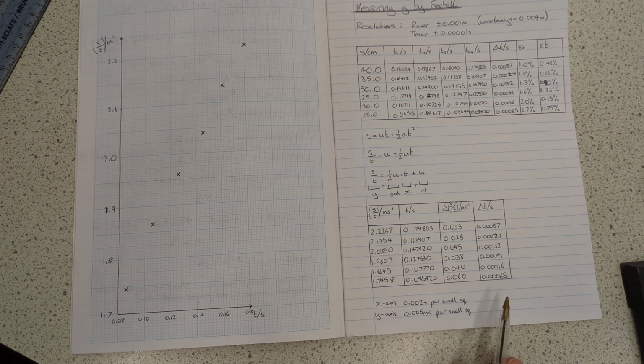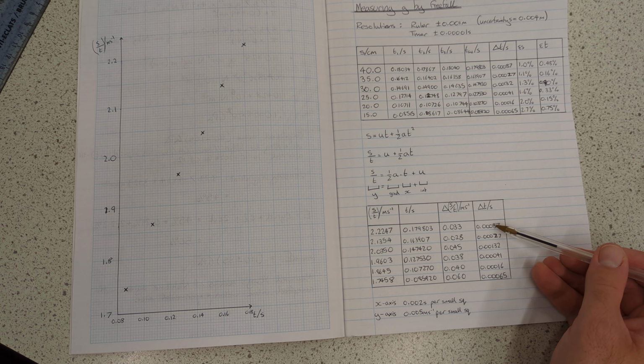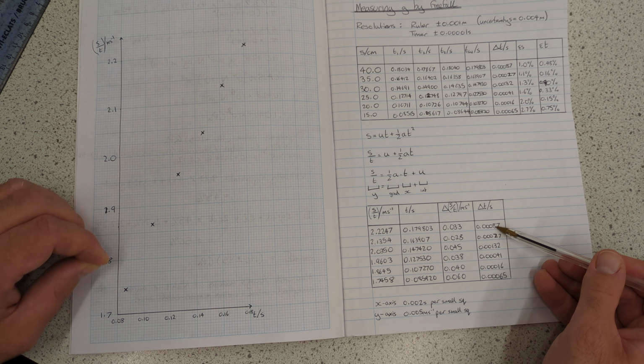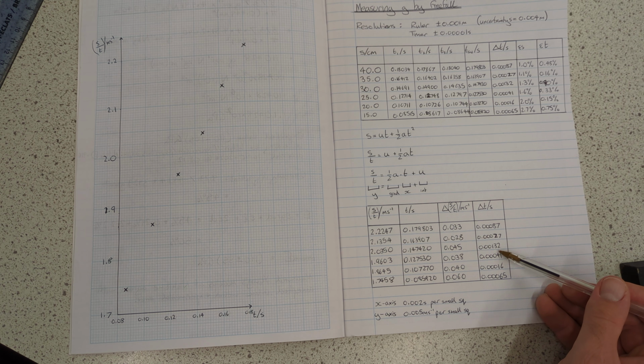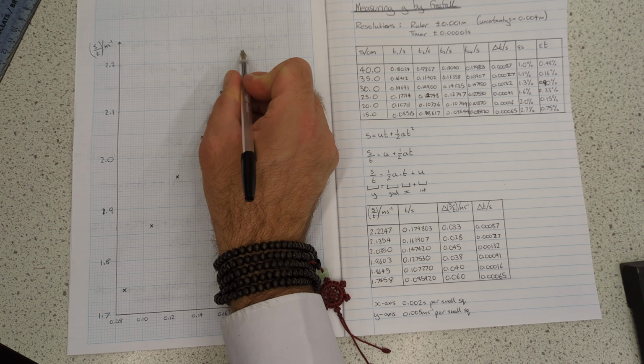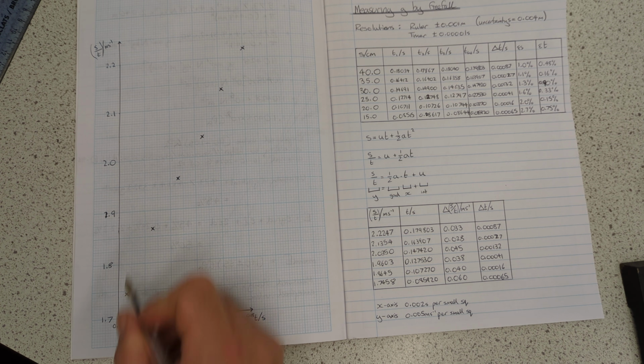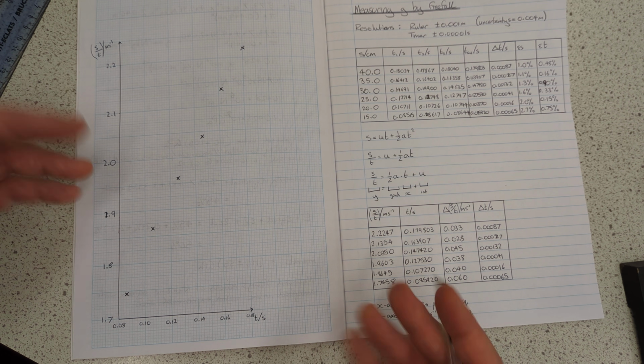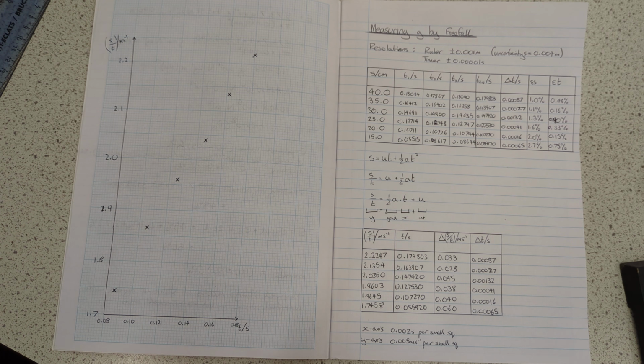Now, if you look down the x direction, every small square is 0.02. And none of these round to 0.02. That's 0.01, which is half a small square. That one's 0.01. So there's a tiny horizontal error there and a tiny horizontal error there, but they're too small to really be bothered plotting. They're less than a small square on my grid. So I'm not going to bother plotting the error bars for the x-axis for that reason.